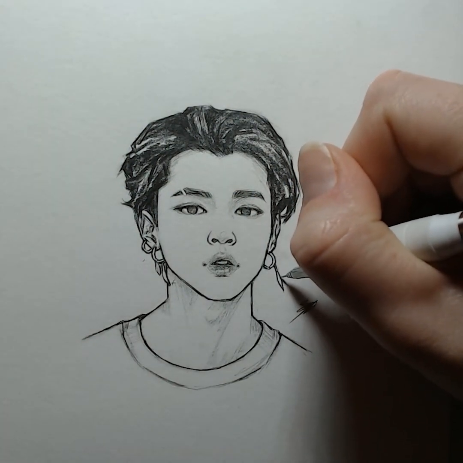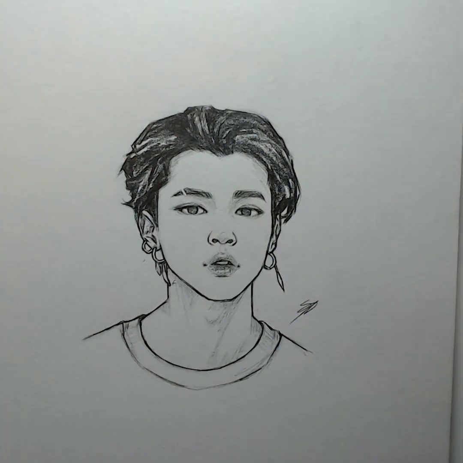Alright, so this is the finished piece, and I hope you like it.